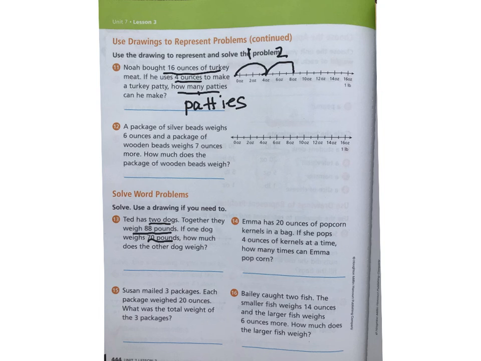All right, so we know that we have 2 together, they weigh 88. Okay, so it's almost in a way like a math mountain, if you did a math mountain over here on the side. Okay, together they weigh 88, so our total goes at the top. One of the dogs weighs 70. The other dog, we're not sure, so we need to solve for that.